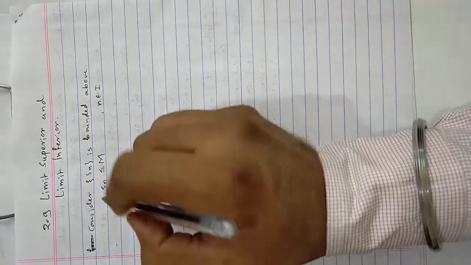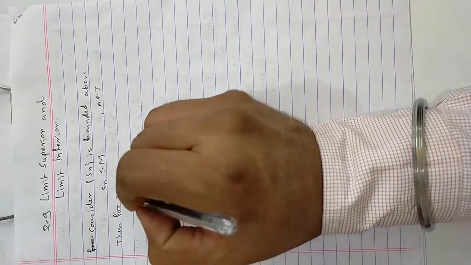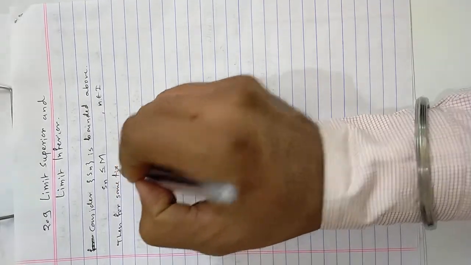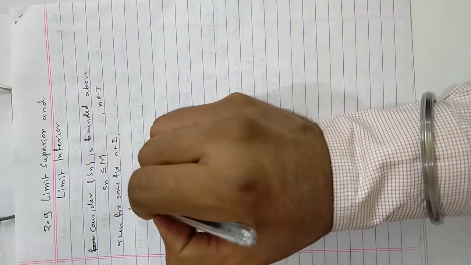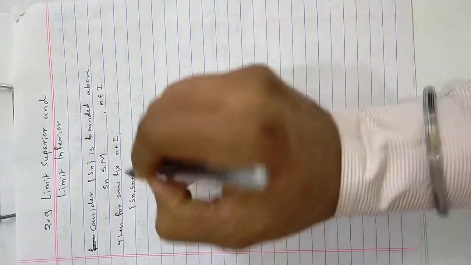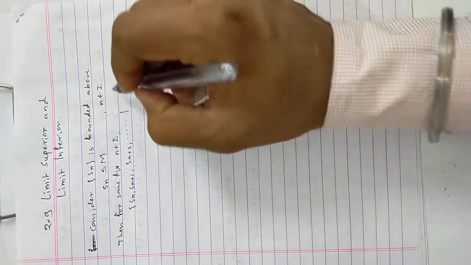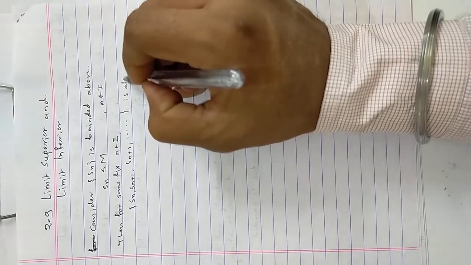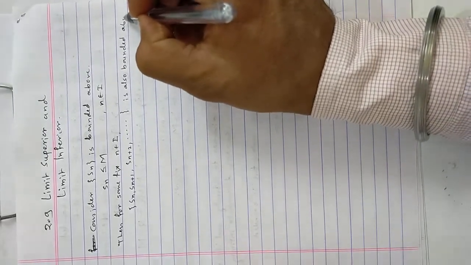Then as it is a bounded sequence, for some fixed positive integer n, the set Sn, Sn plus 1, Sn plus 2, Sn plus 3 and so on is also bounded above, right?